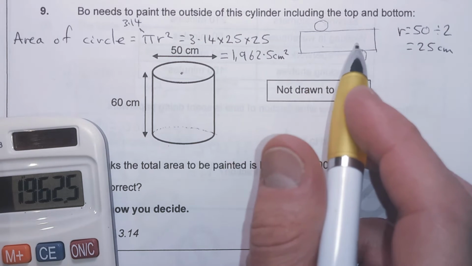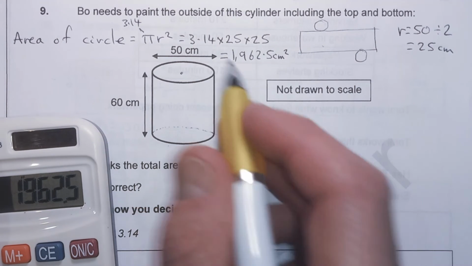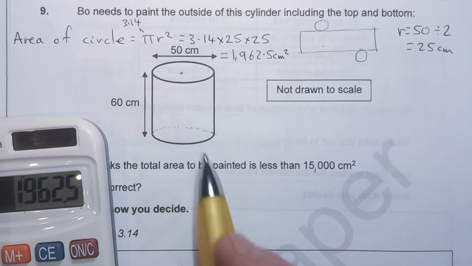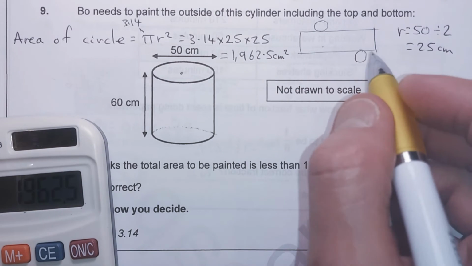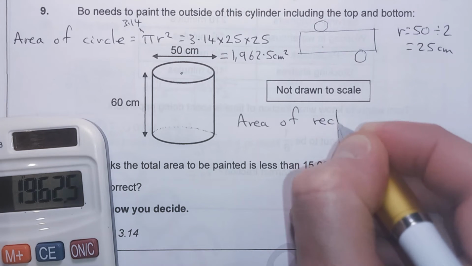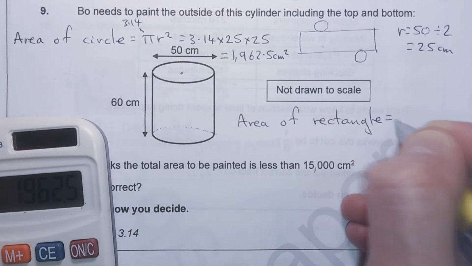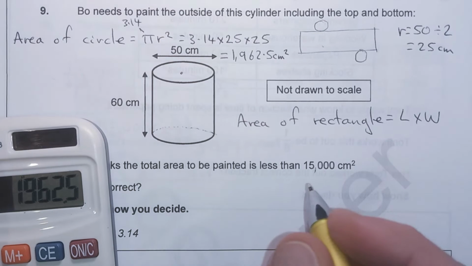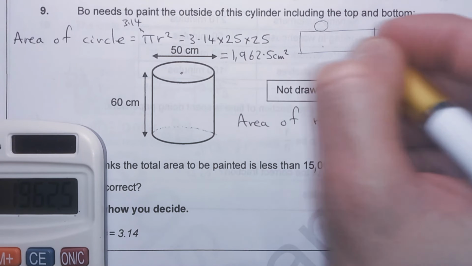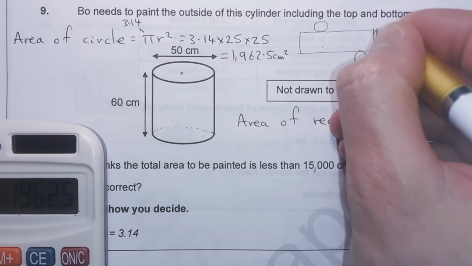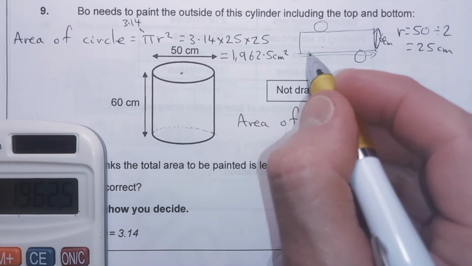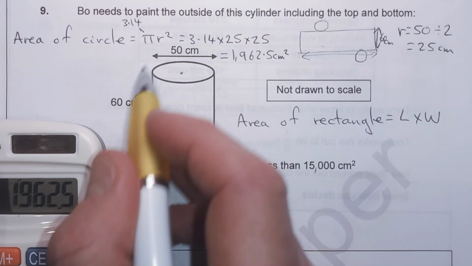Now we want to work out the area of this rectangle, so like the label, if you think of this all unwound and stretched out. So we've got our rectangle, and we know that the area of a rectangle is the length times the width. So we've got one dimension, so we know that this is 60 centimetres. We need this distance across here. Well, that's going to be the circumference of the circle.